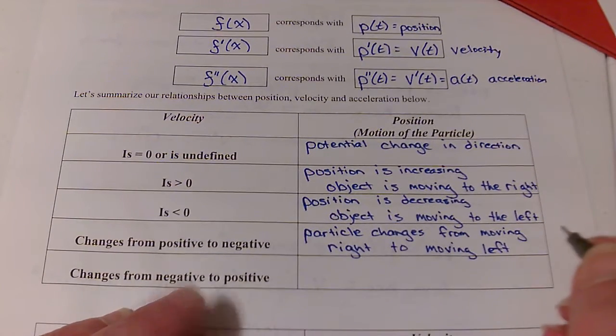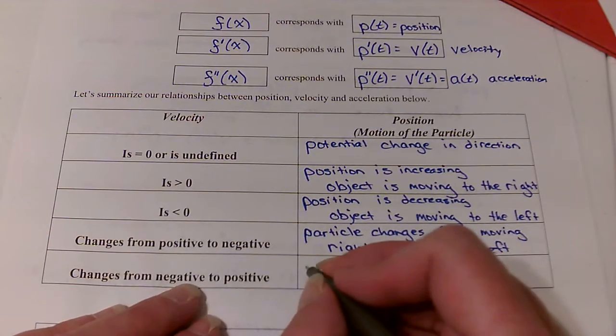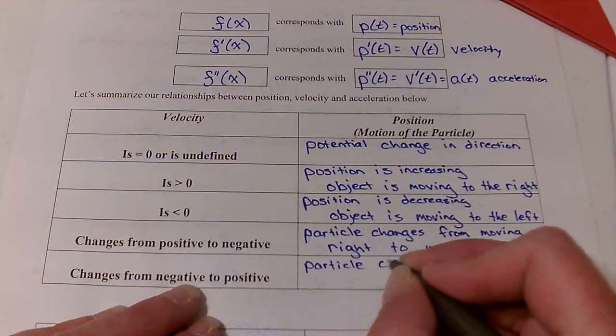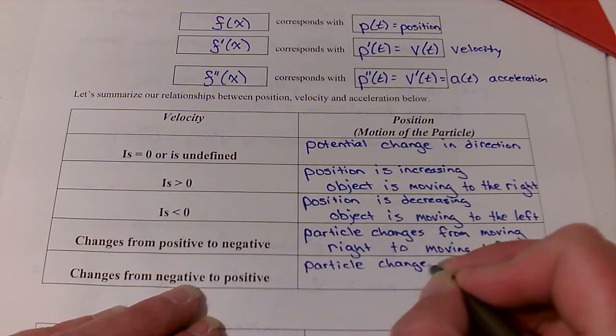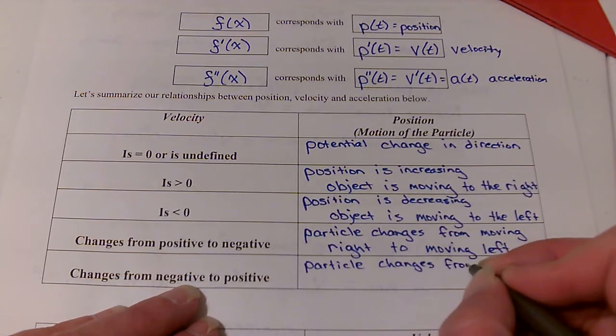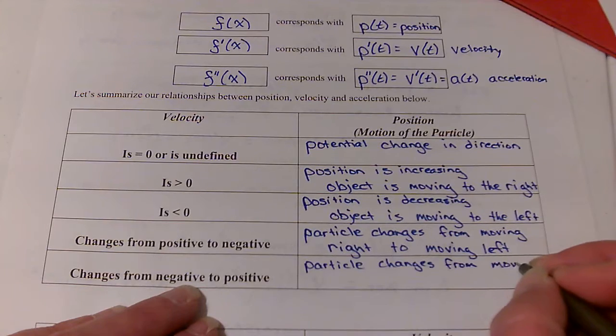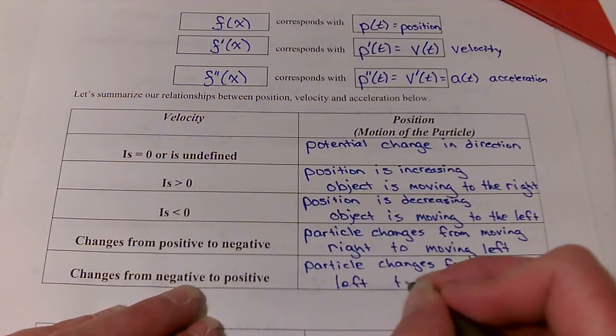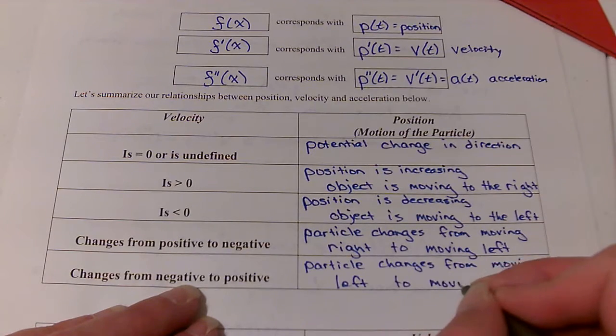If velocity changes from negative to positive, well, that means the particle changes from moving left to moving right.